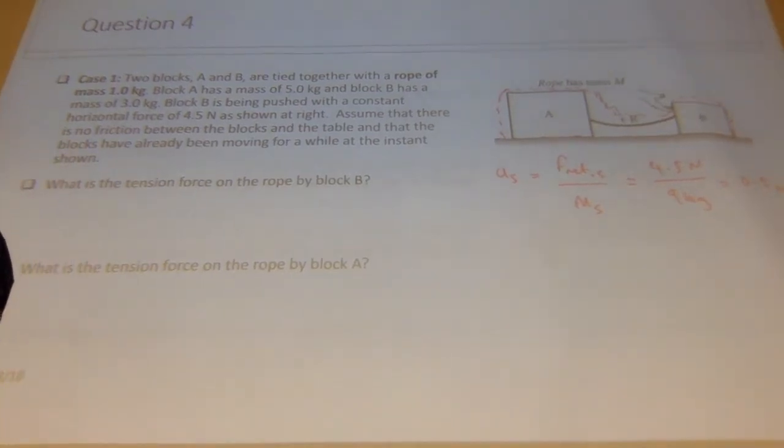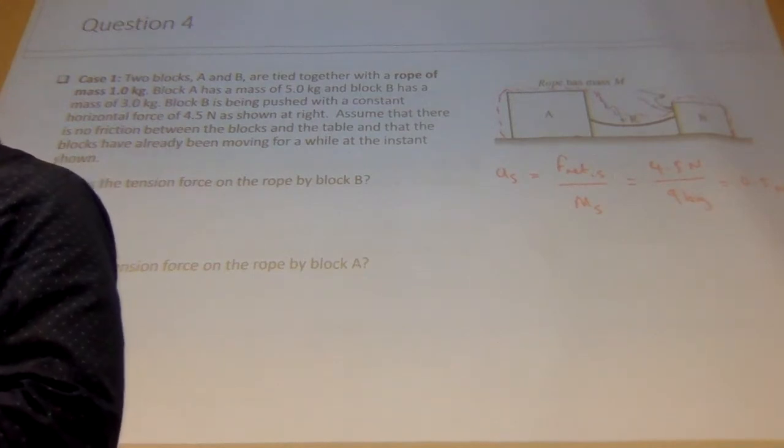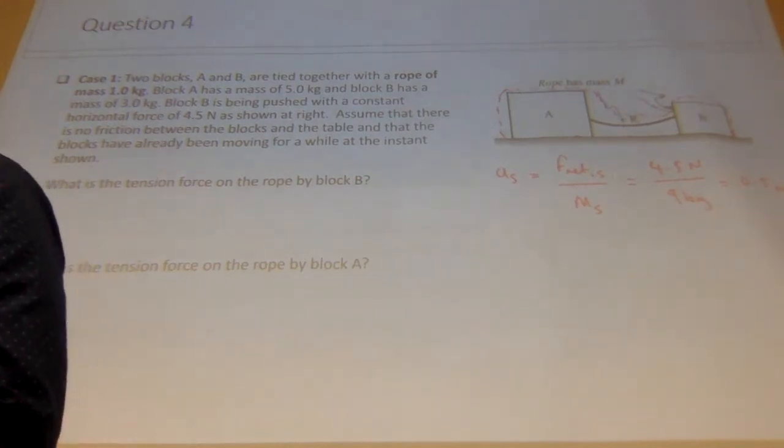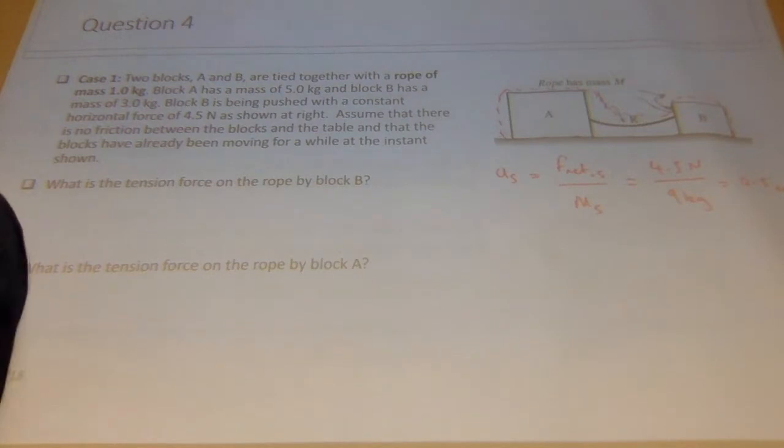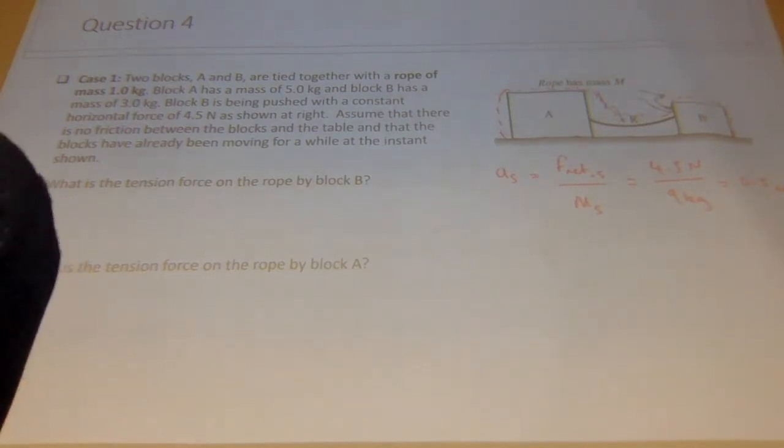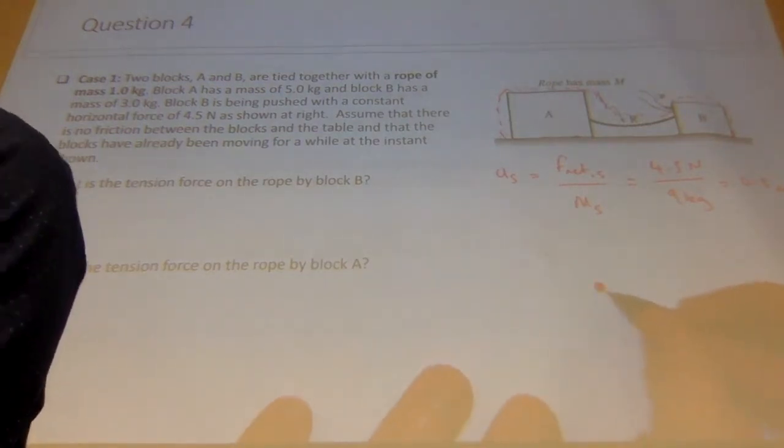Okay. No problems there? It's actually much easier to think about this way. You have a couple of ways to do this. I am asking about the tension forces on the rope, so I could think about drawing the free body diagram for the rope.